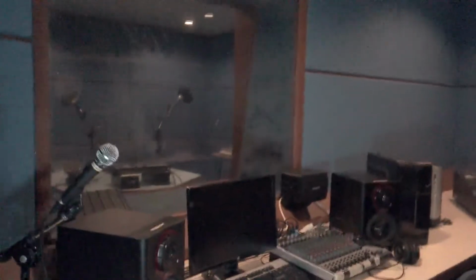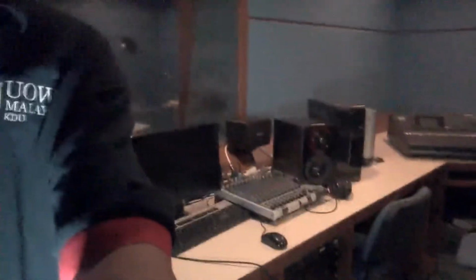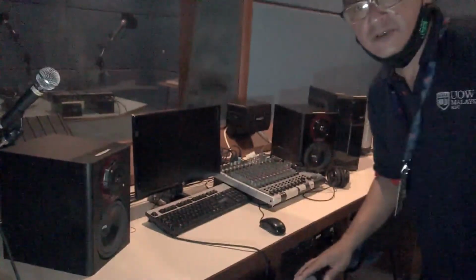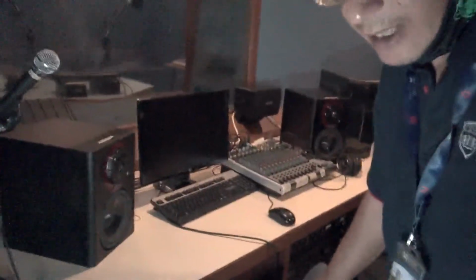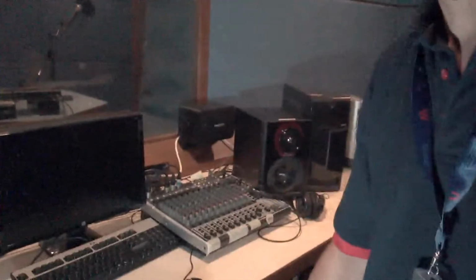All right. So let's take a quick look at some of the equipment that is available to us. I'm just going to reframe it and bring it down. Can you see? Yeah, I think you can. Let me do that for you.